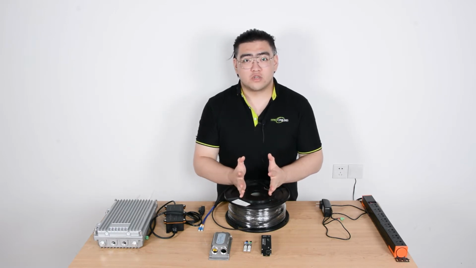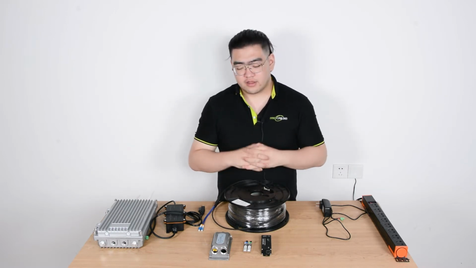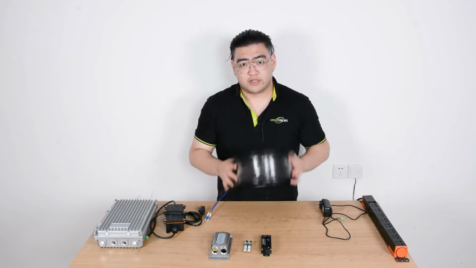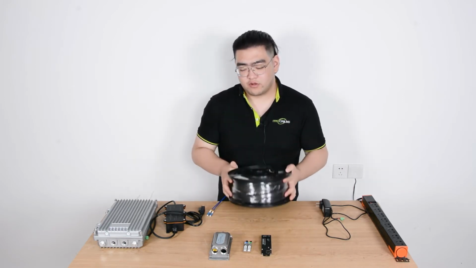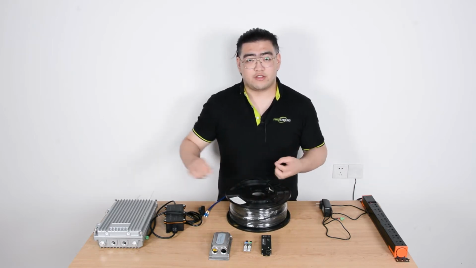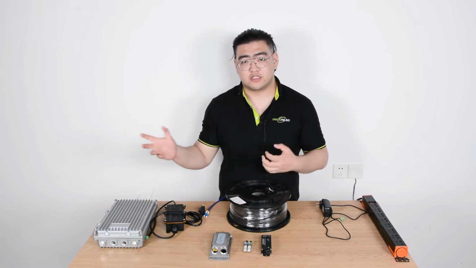So quick introduction about fiber optic link. The fiber optic link usually has 5 parts. One part is the fiber optic cable, which is a specially designed cable to allow the optic signals to transmit through it at a very fast speed and for a long distance.